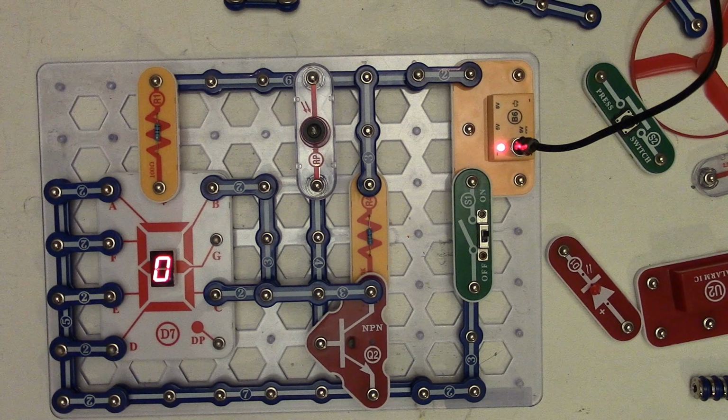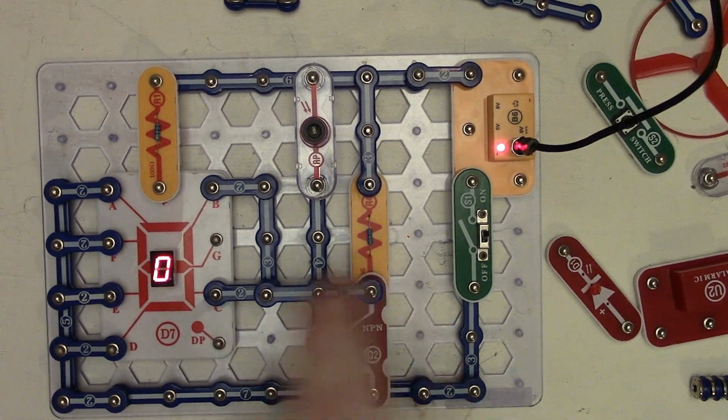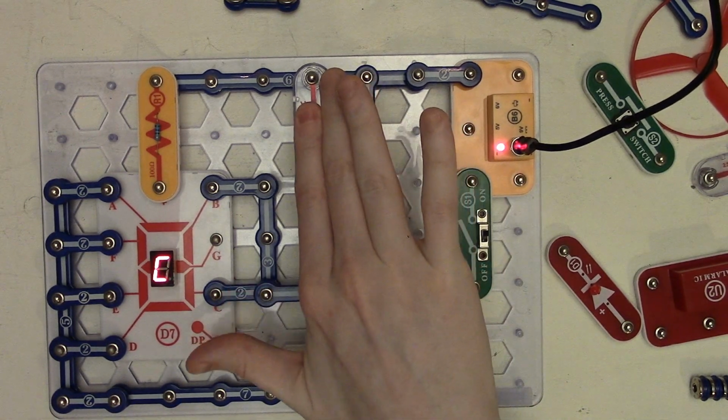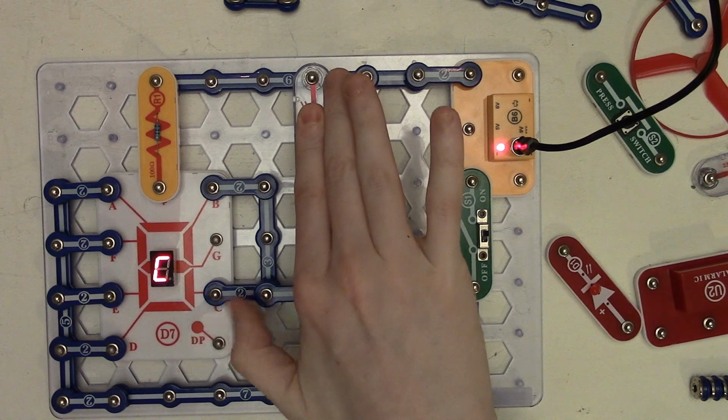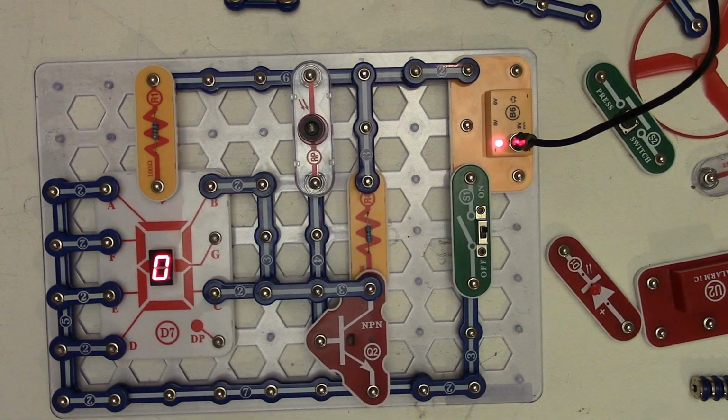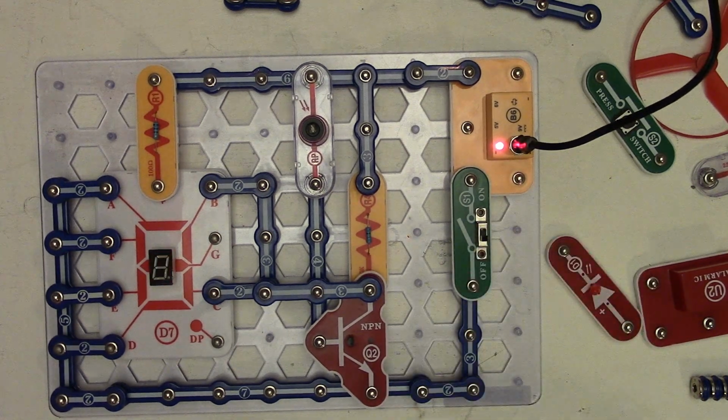Once it sees light again, it lights up those 2 segments on the right there, because our NPN transistor turns on, and shows that again when we cover up our photoresistor, it displays the letter C, because again we turned our NPN transistor off. So that's how project 488 works, and that concludes this set of Snap Circuits videos.